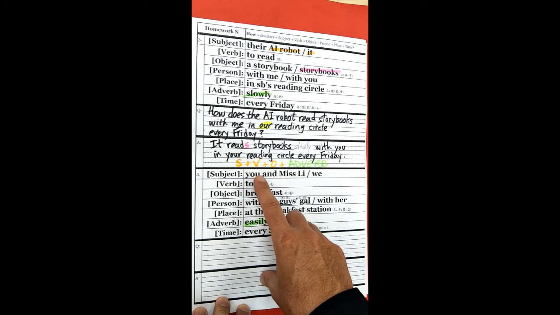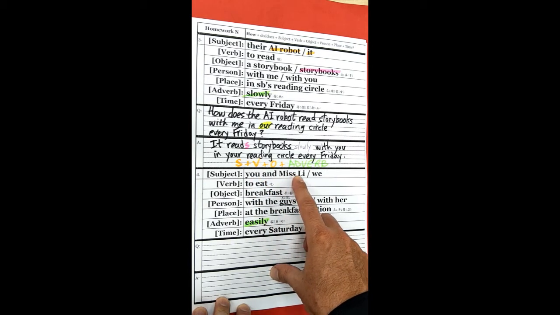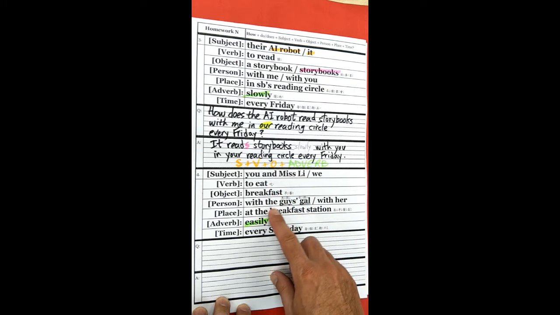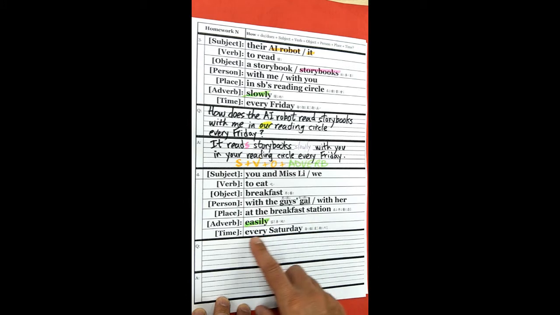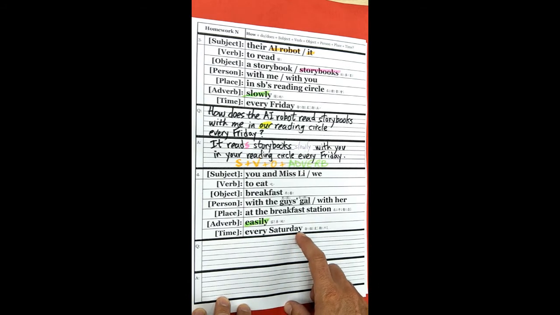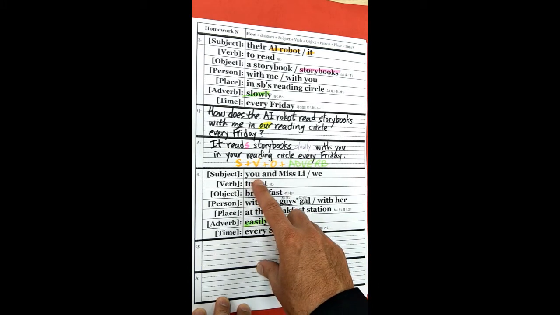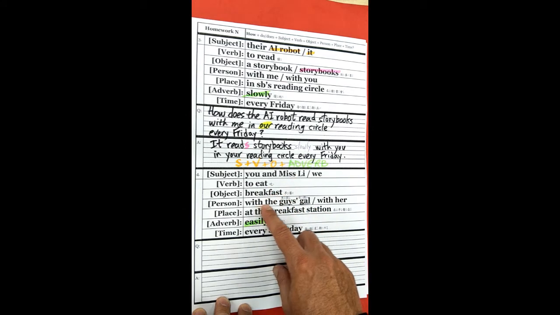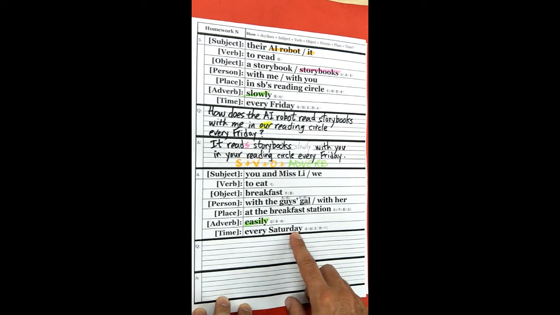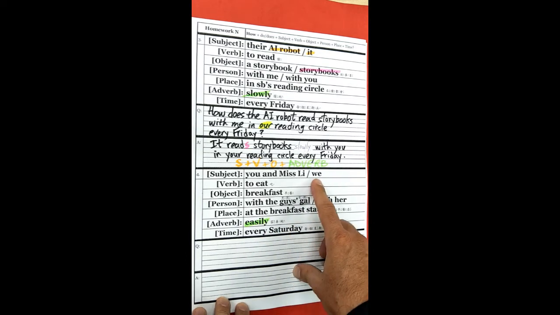How do you and Miss Lee eat breakfast with the guys, gal at the breakfast station every Saturday?